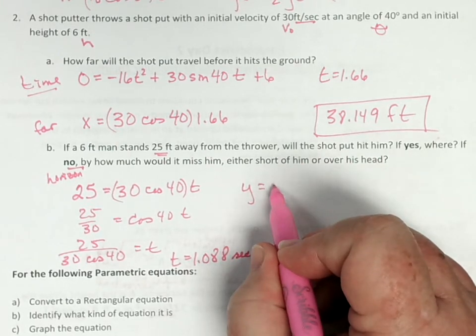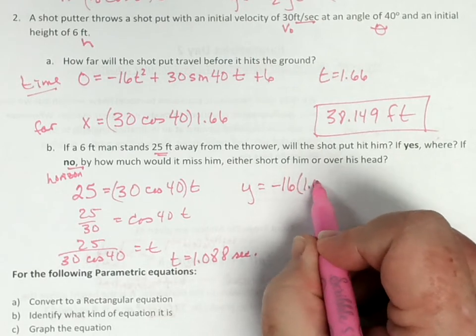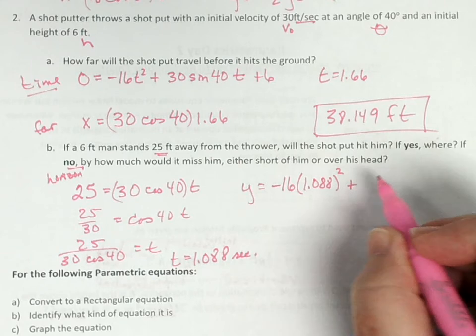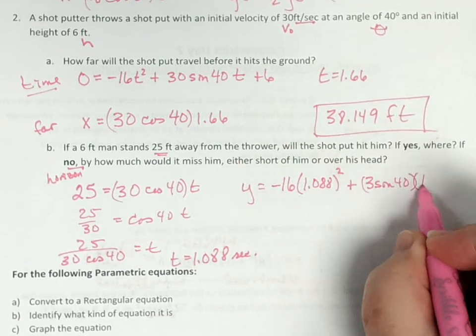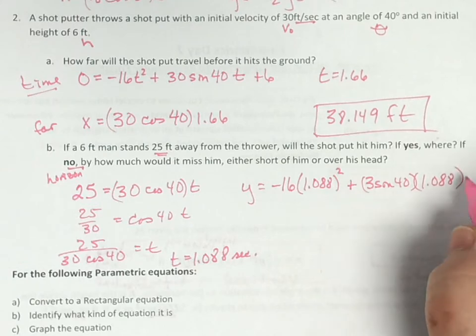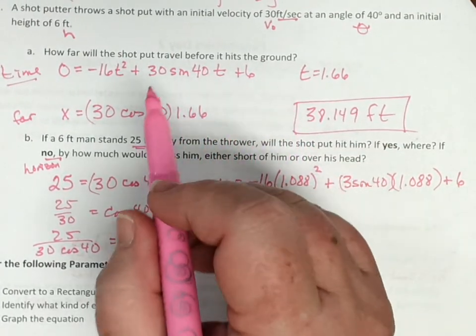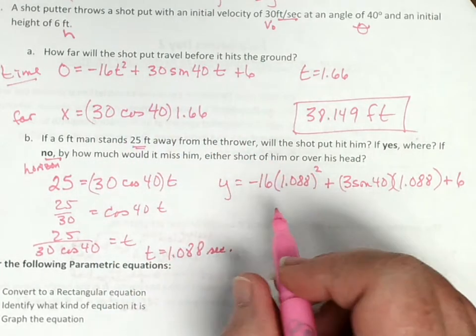So I'm going to take that and I'm going to plug it into the vertical equation. And that's going to be negative 16 t squared, so that's 1.088 squared, plus 30 sine of 40 times 1.088 plus 6. So that was my original equation. I just plugged in 1.088 where the time was in both places.